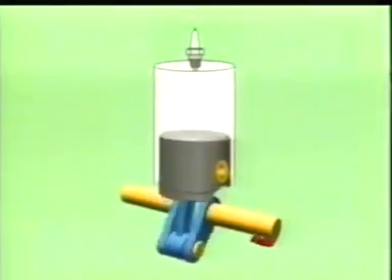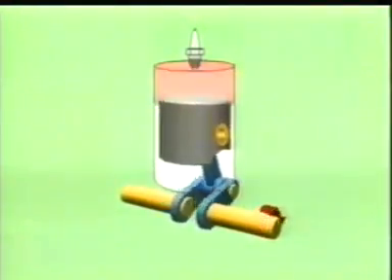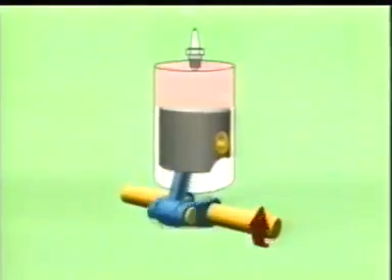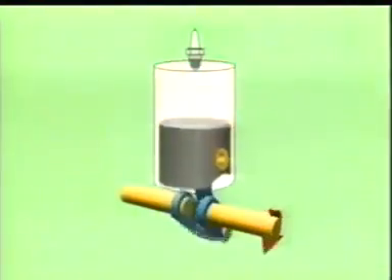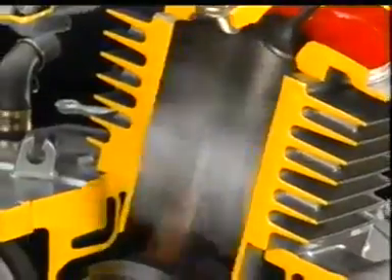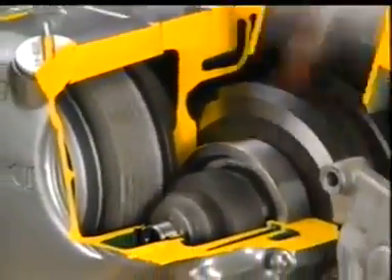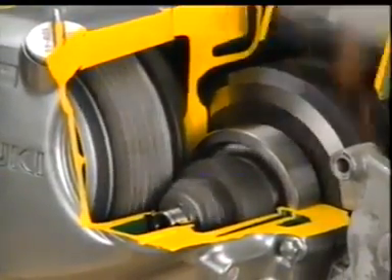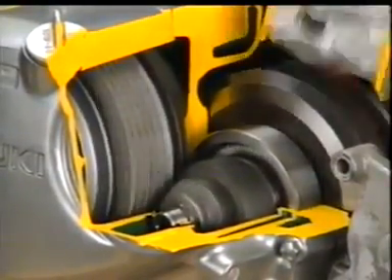The reciprocal action of the pistons is changed by the crankshaft into rotating movement. The primary reduction system then reduces the speed at which the crankshaft turns, thus increasing the torque, and transmits the power to the clutch.